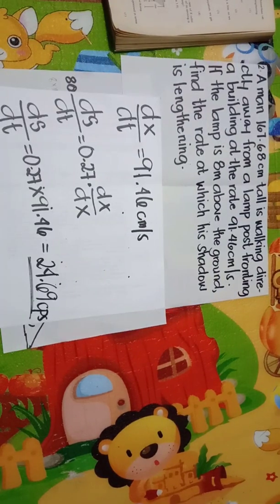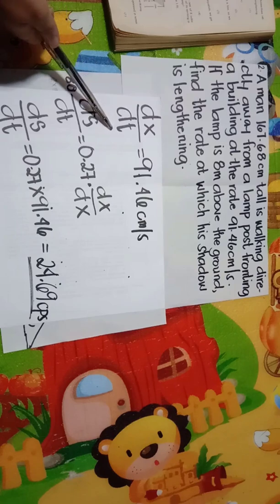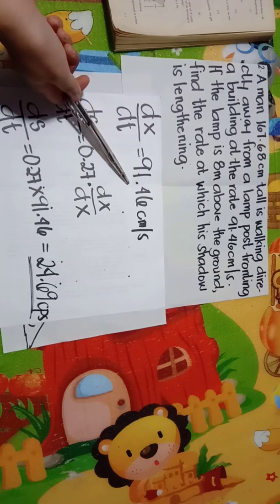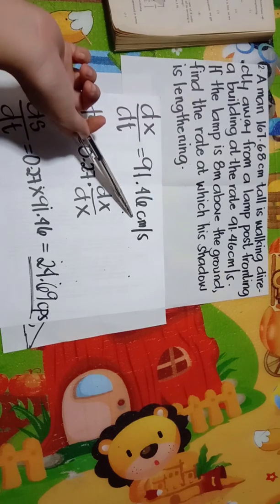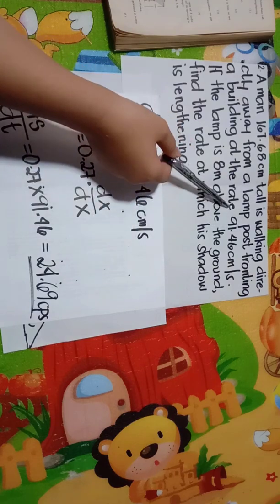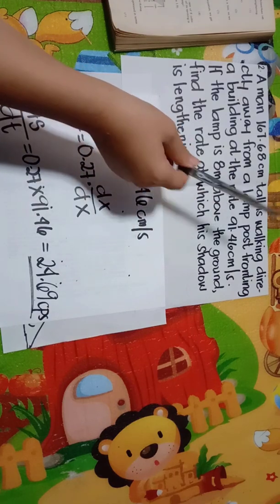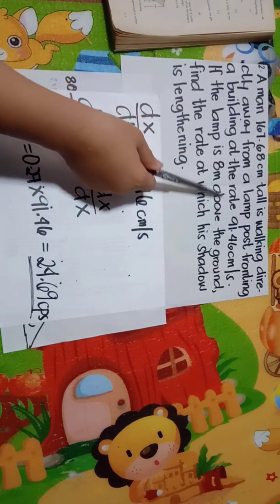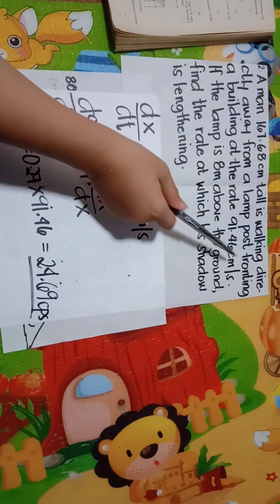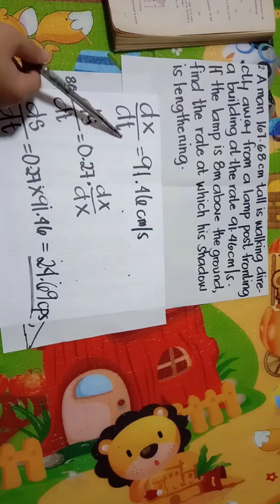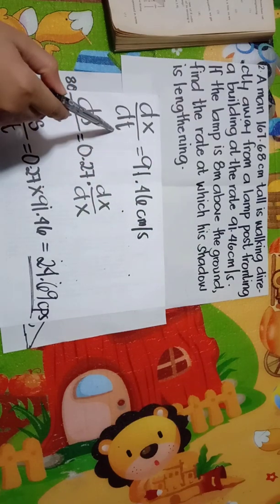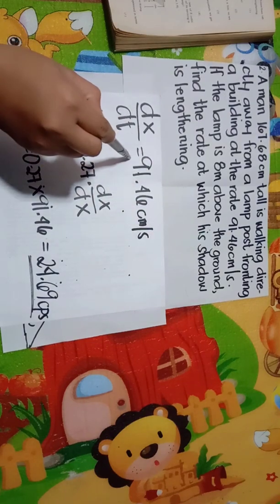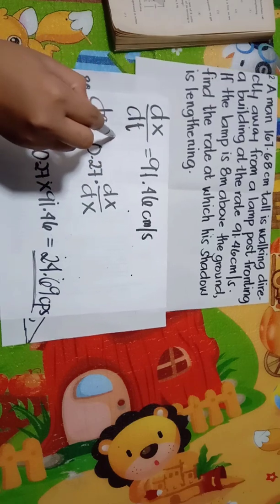As we observe in the given problem, the derivative of x with respect to t is equal to 91.46 cm per second, because the man is walking directly away from a lamp post fronting a building at a rate of 91.46 cm per second. So, based on the observation, it is the derivative of x with respect to time.